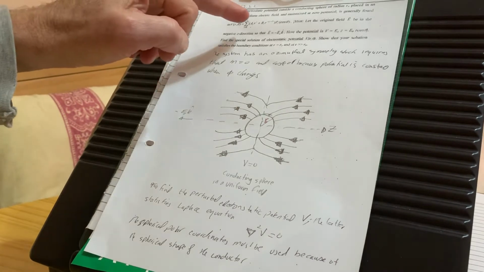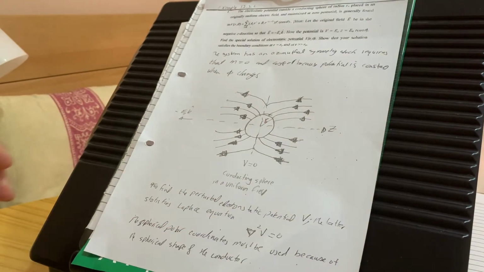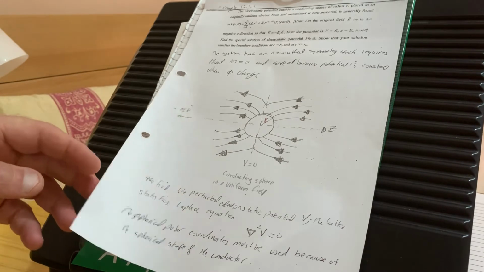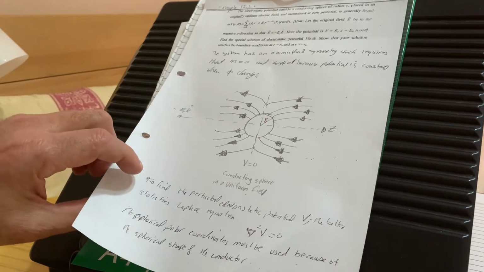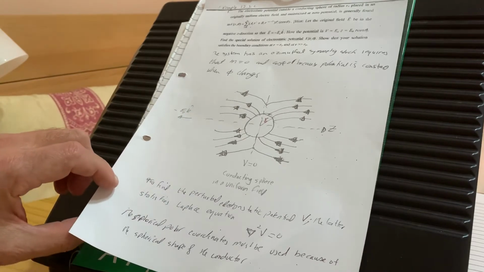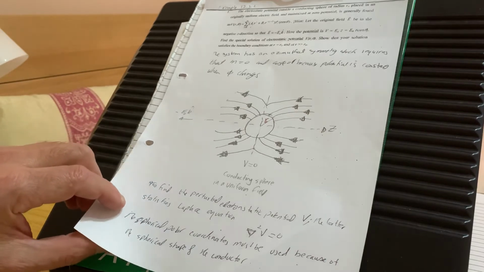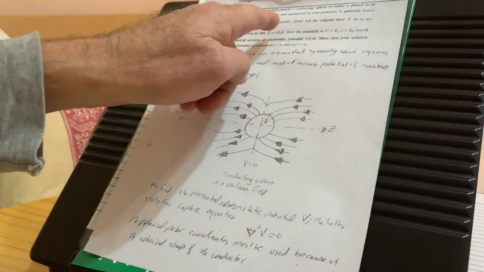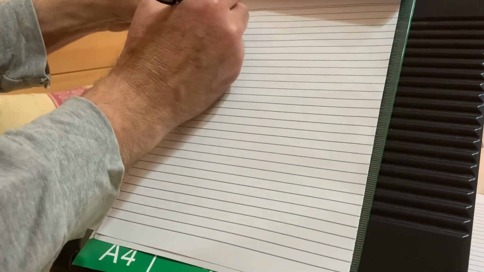By all means, if you want to find this solution, we have to solve the Laplace equation. But we're not going to do this now. We're going to do it later on when we tackle the chapter on partial differential equations. And here we're going to show how we can apply the boundary conditions to get the special solution out of this general solution.